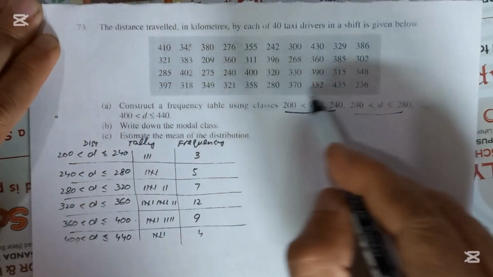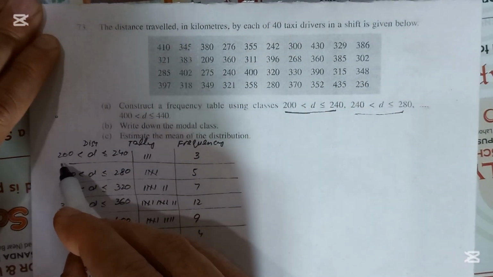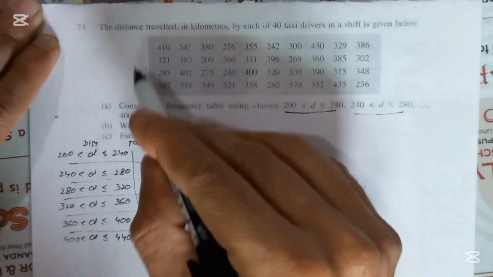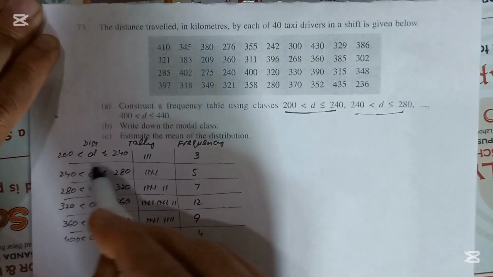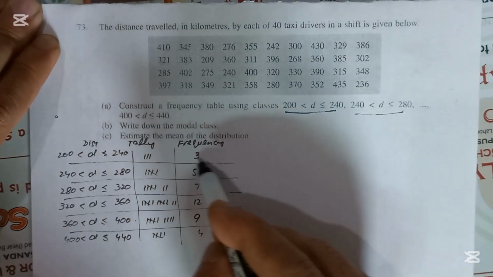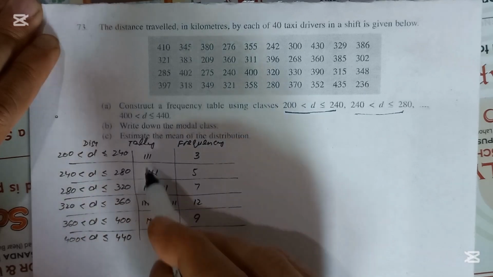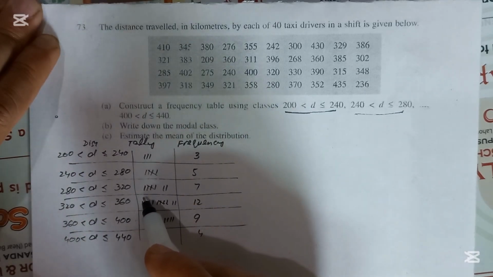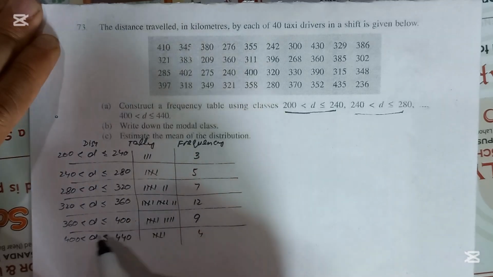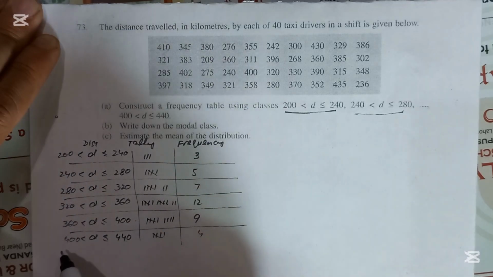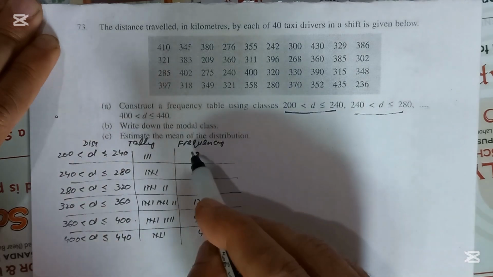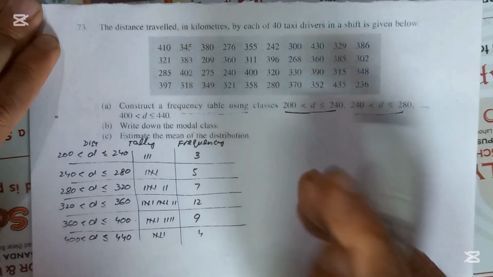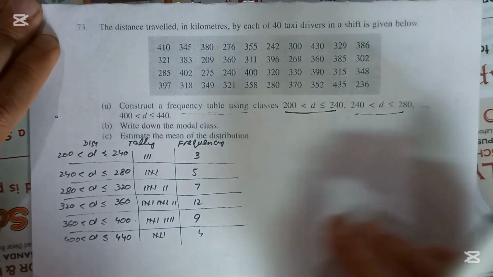Now we look in the table at how many values lie in each range. Three values lie in the first range, so the tally will be 3 and the frequency will also be 3, and so on. 5 values lie in this range, 7 in this range, 12 in this range, 9 in this range, and 4 in this range. So this is the frequency table. This was a different thing I wanted to tell you.